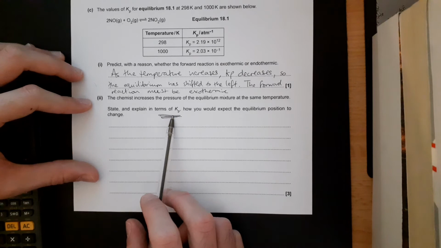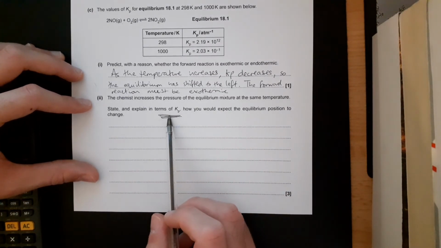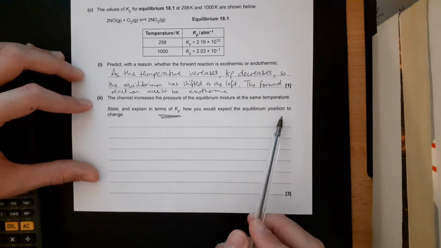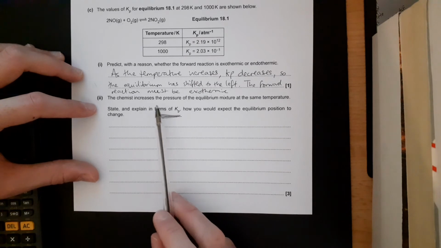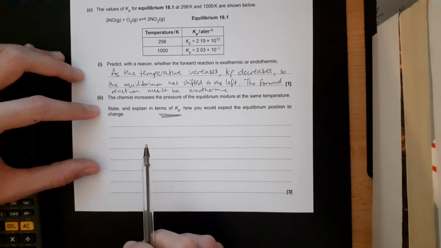So if you ever get "in terms of Kp" or "in terms of Kc", if you're doing that version of the equilibrium constant, it's always the same question. It's usually a 3-mark question. How are we going to expect the equilibrium position to change? Okay, so if we increase the pressure, let's look at what effect that is going to have.